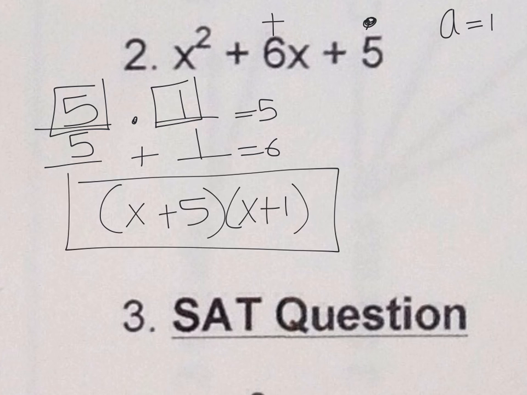And that is my factored form. Now remember, if you want to check your work, you can always distribute.